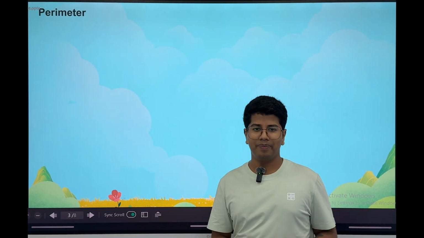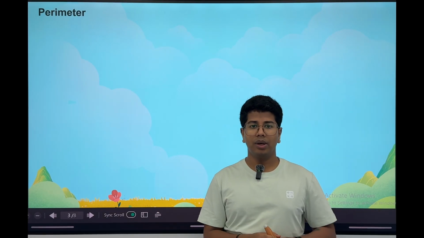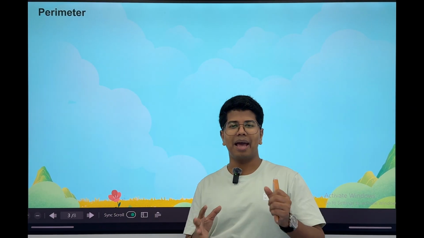So let's say the word perimeter comes from two words. One is peri, another one is meter. The word peri means around and the word meter means measure. So if there is something I want to measure around, I will call it a perimeter. But what to measure around? Let's try to understand this using an example.